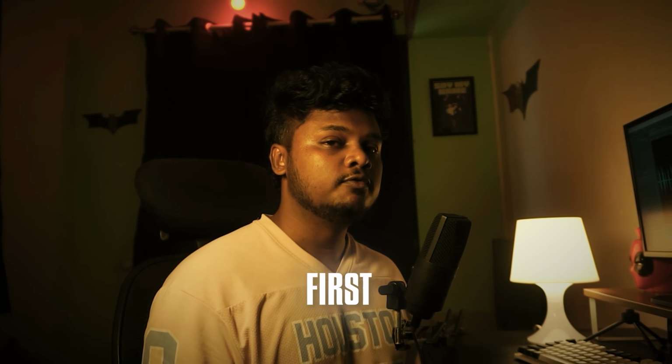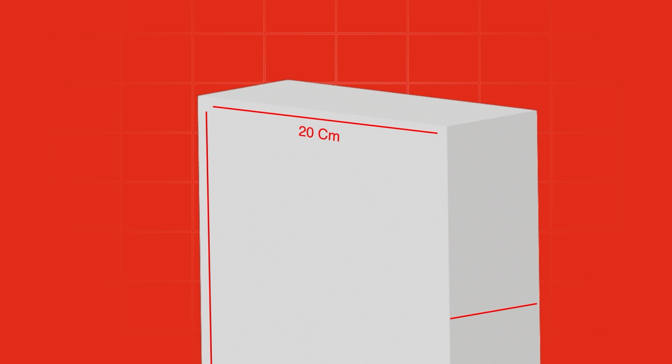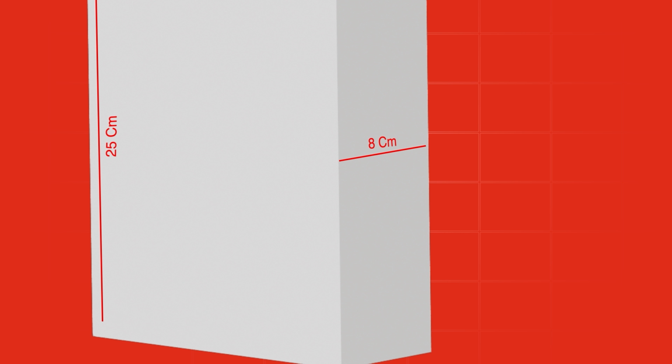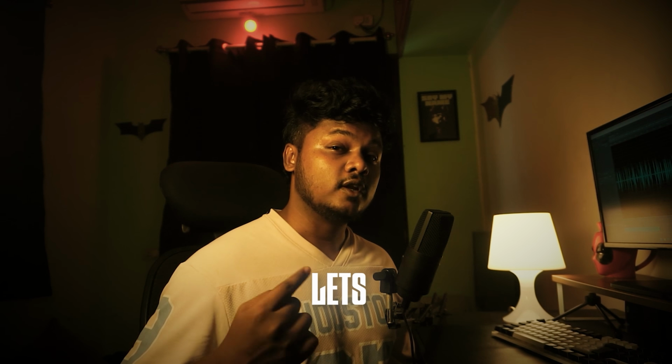To create this, you would first need sizes. In most cases, client will provide the size. It would be something like this. For example, 20 width, 25 height, and 8 depth. All these will be in centimeters. Keeping this, we have to form a Dieline. Now let's see how to do it.